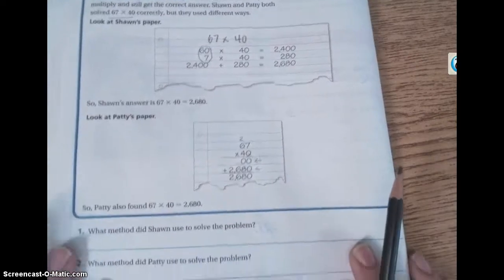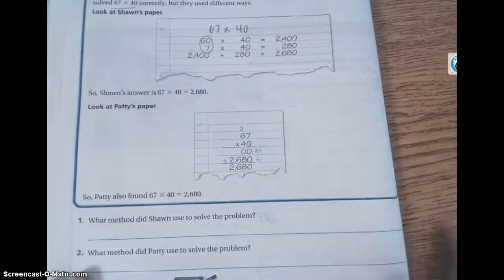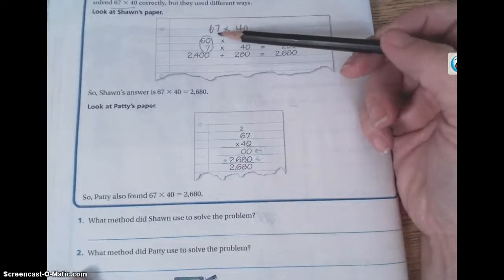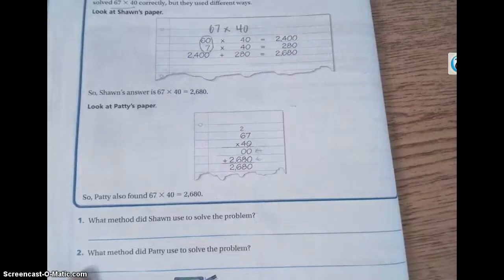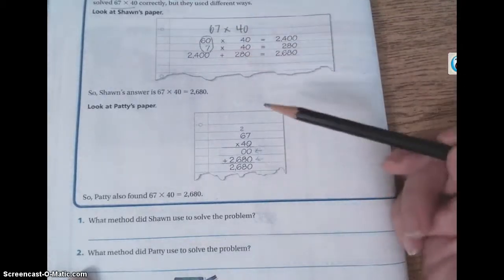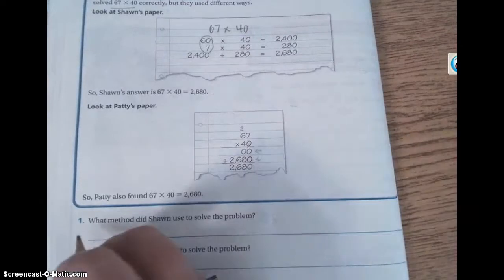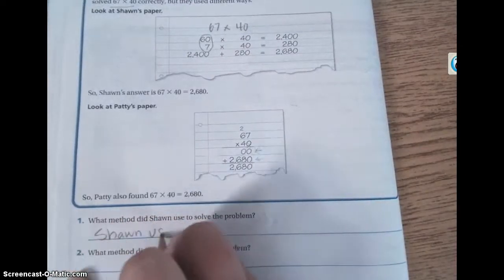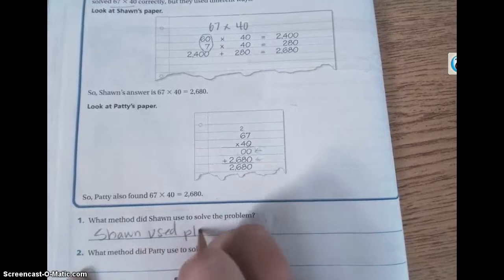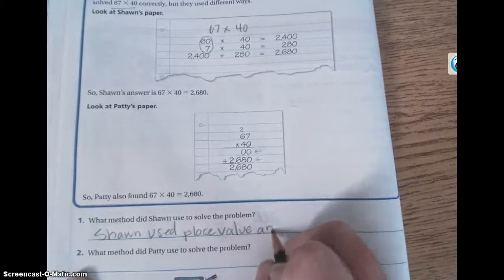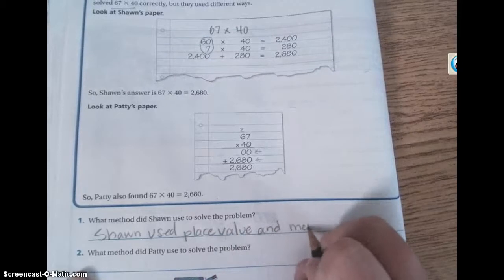So down here they're asking us, what method did Sean use to solve the problem? Well, it looks like he used place value for 67 to break that into expanded form. And then he used mental math to solve these problems, 7 times 40 and 60 times 40. So down here, Sean used place value and mental math.